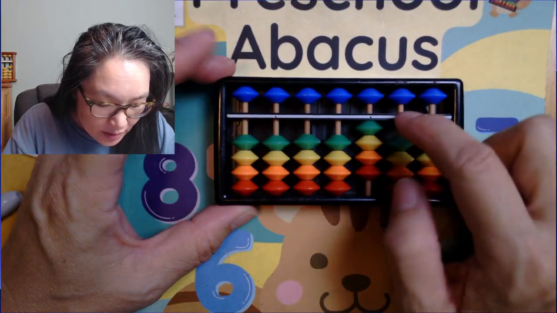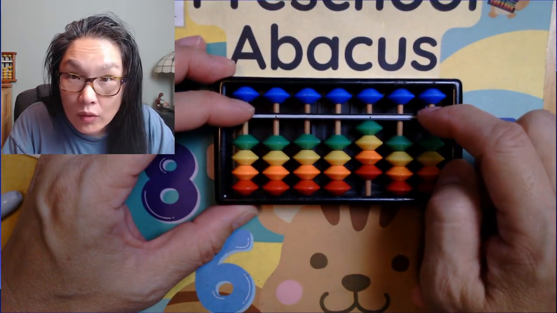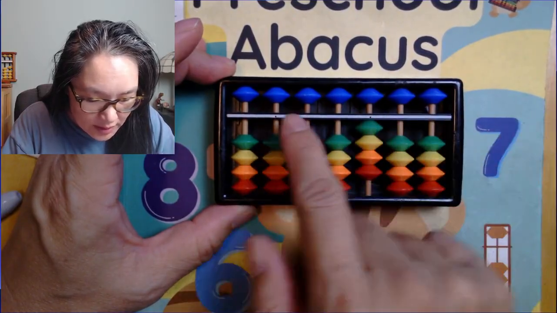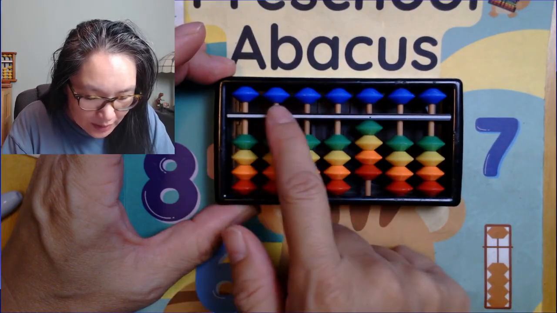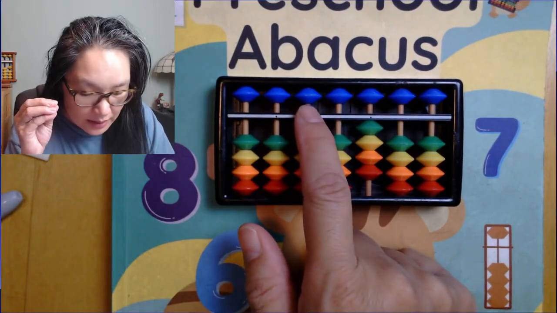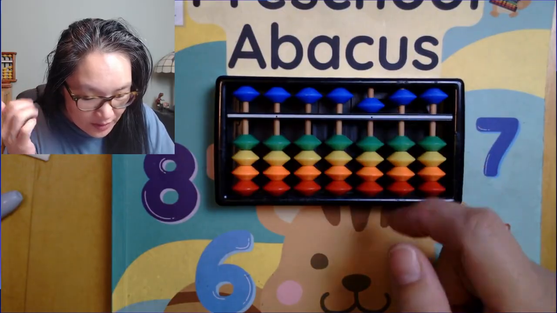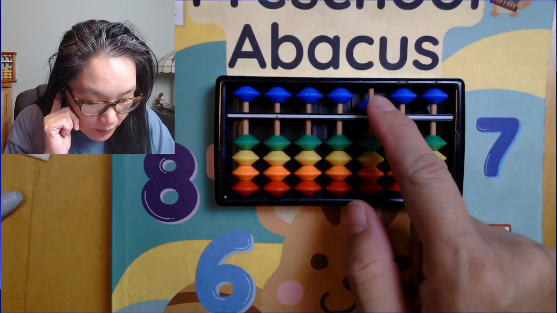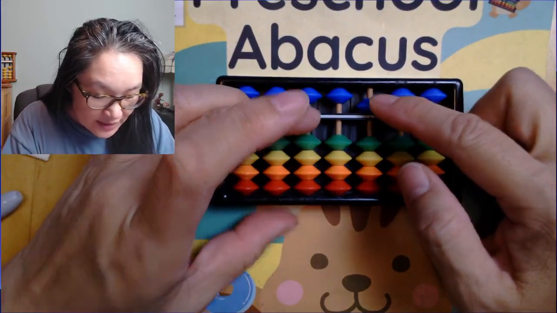All the beads that are touching this horizontal bar are considered 4. Because these are touching the horizontal bar, they are counted. This horizontal bar tracks the beads. So this is 4. Well, what happens to 5? This is 5. The top bead will always be 5. And because the top bead is 5, it is now being counted.